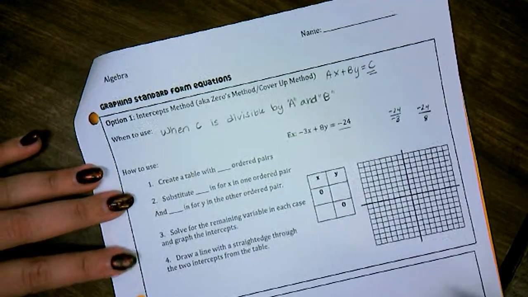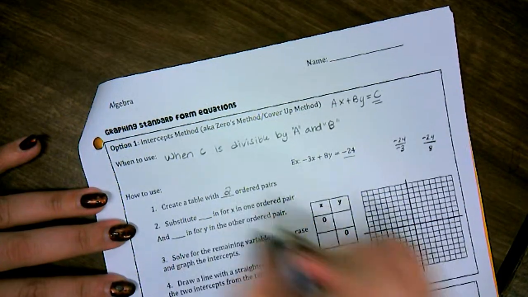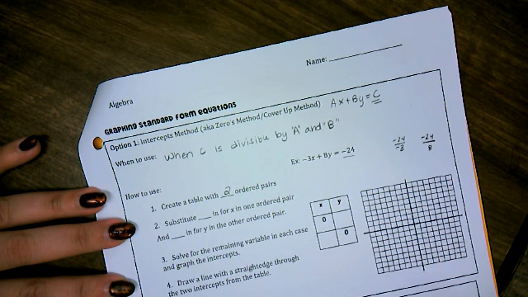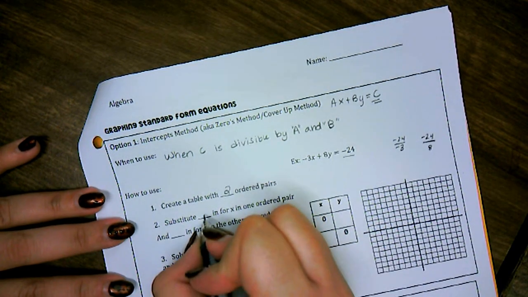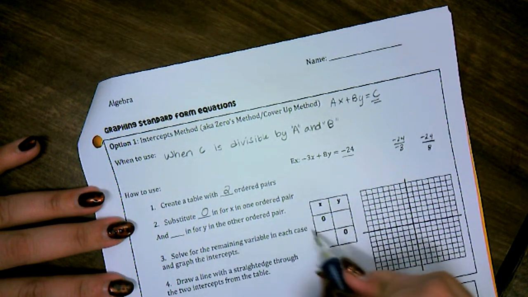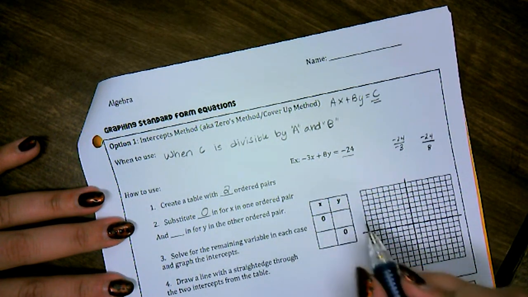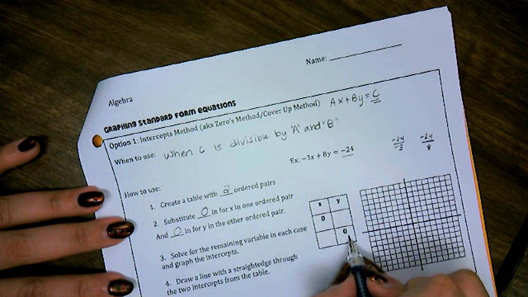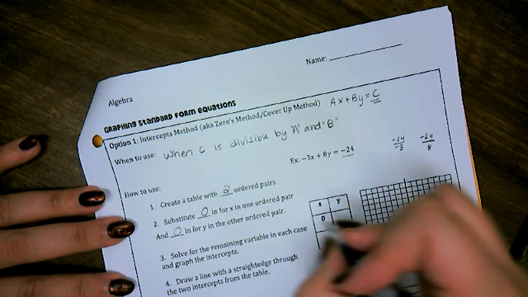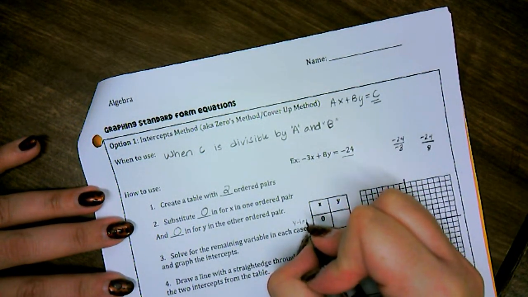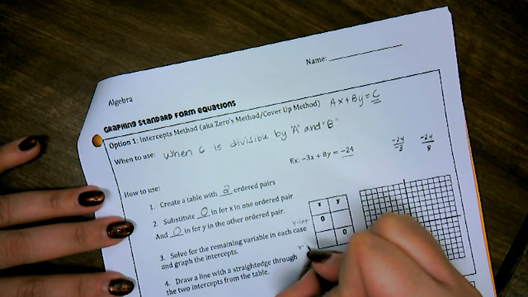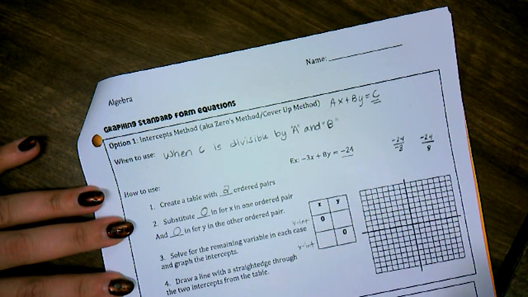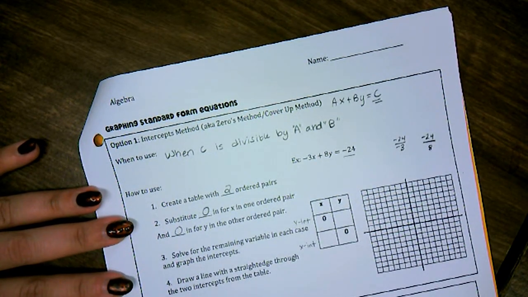And what we do for the intercepts method is we really just create a table with two ordered pairs, because you only need 2 points to make a line. And we're going to substitute 0 in for x in one ordered pair, like I did in my table here, and 0 in for y in my second ordered pair. These are going to give me my y-intercept in the first row and my x-intercept in the second row. We solve for the remaining variable like we did on our first page of notes, and then we can use a ruler to draw a line through our graph.